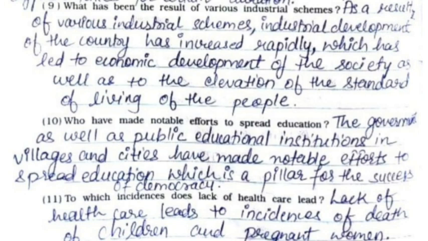Ninth, what has been the result of various industrial schemes? As a result of various industrial schemes, industrial development of the country has increased rapidly, which has led to economic development of the society as well as to the elevation of the standard of living of the people.